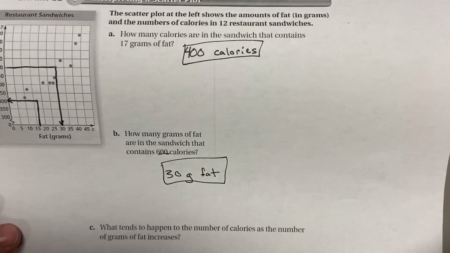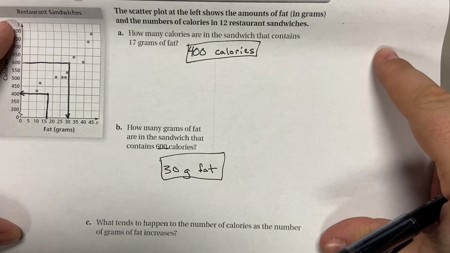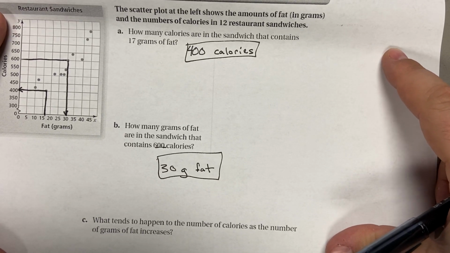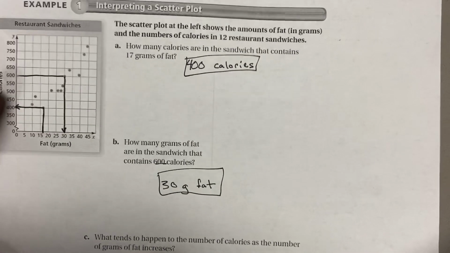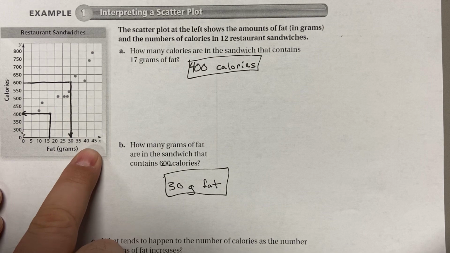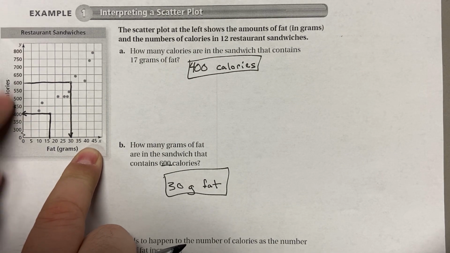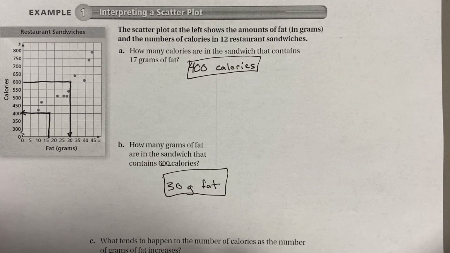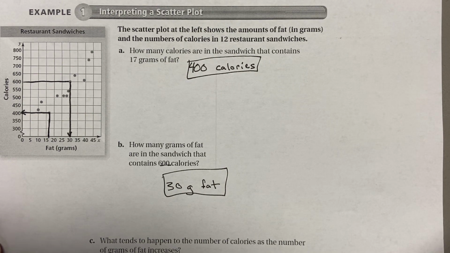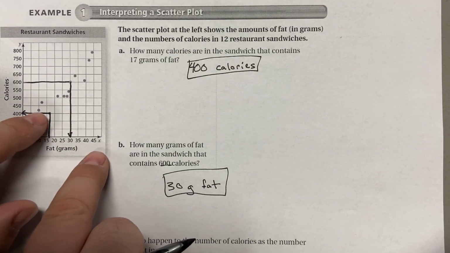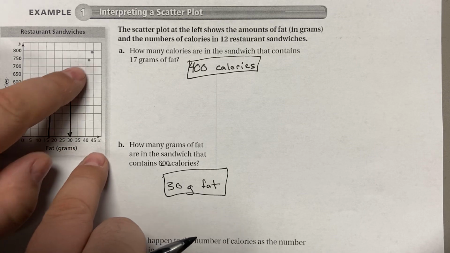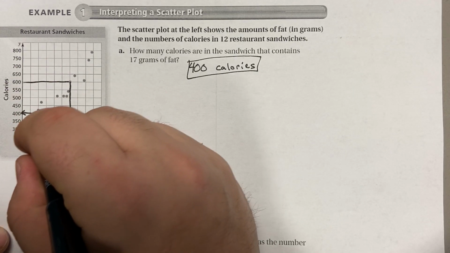The last question, I'm just going to have to kind of move up. And it's asking, what tends to happen to the number of calories as the number of grams of fat increases? In other words, as we move right, what's happening to calories? Is it going up, down, or staying the same? Anytime it's asking some kind of relation, it really comes down to 3 things. Is it increasing, is it decreasing, or is it staying the same? The relationship here is as fat is increasing, so as we're going right, it's not that we're staying the same. We're actually increasing.